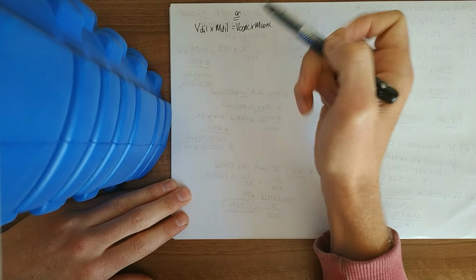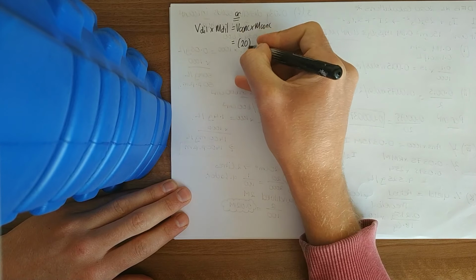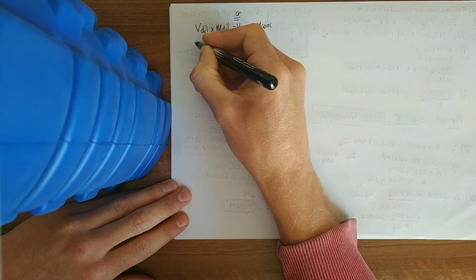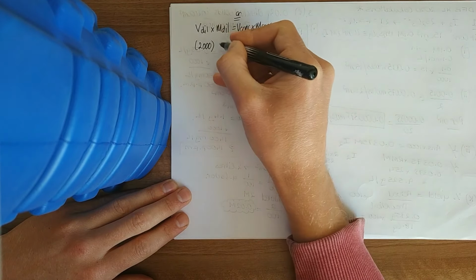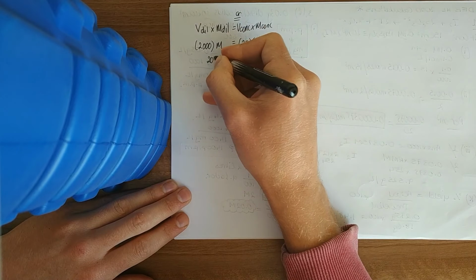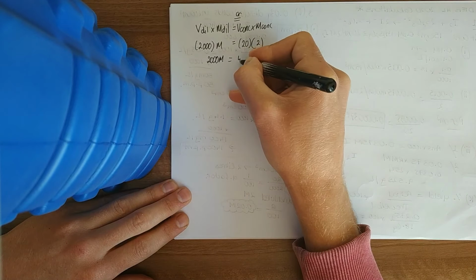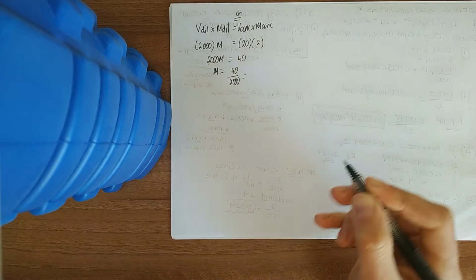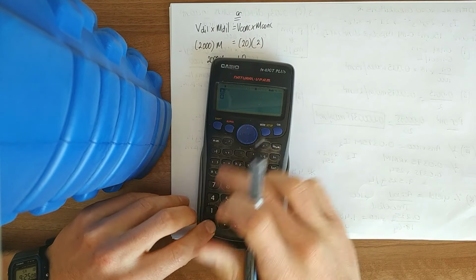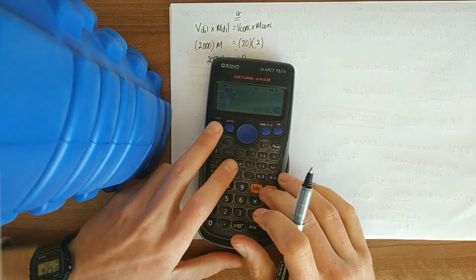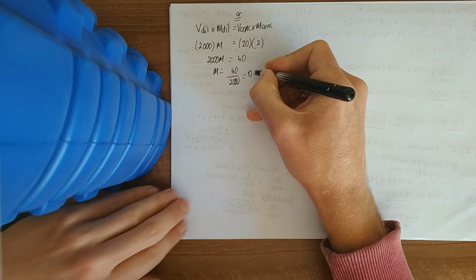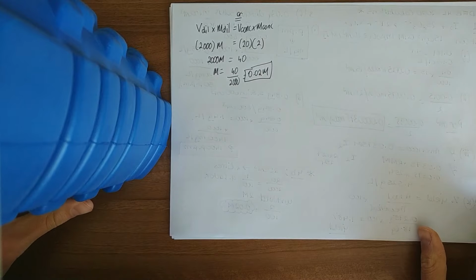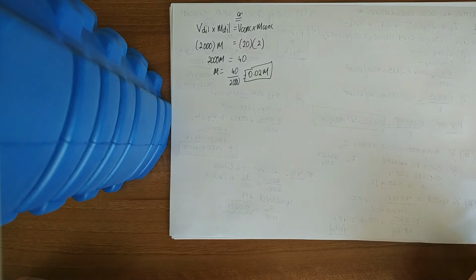So what do we have here? 20 centimeters is our concentrated. The molarity is 2. The volume diluted was 2 litres. You just have to make sure the units are the same. 2000, and we don't know its molarity. So 2000 M is equal to 40. M is equal to 40 over 2000. And it should give us the same as that other answer. 1 over 50 or 0.02 M. Which it is. So this is probably more straightforward, but you can figure it out using the big M and just taking your time with the dilution factor.